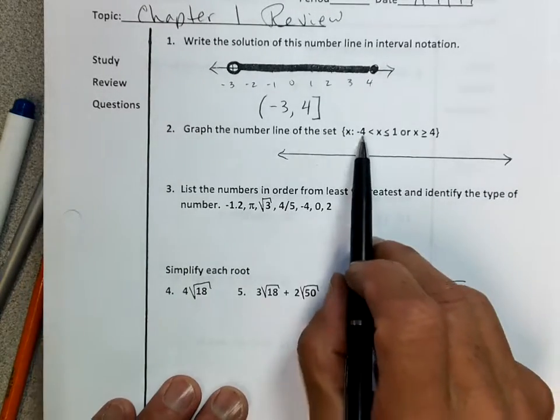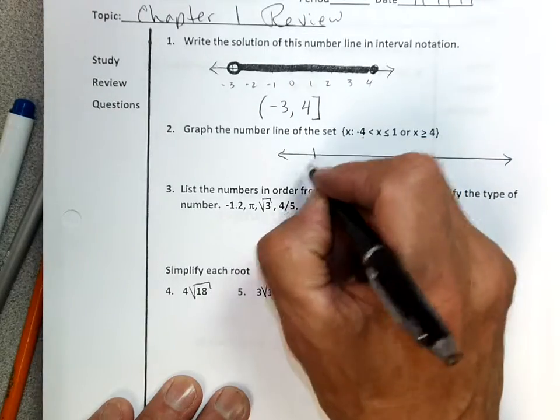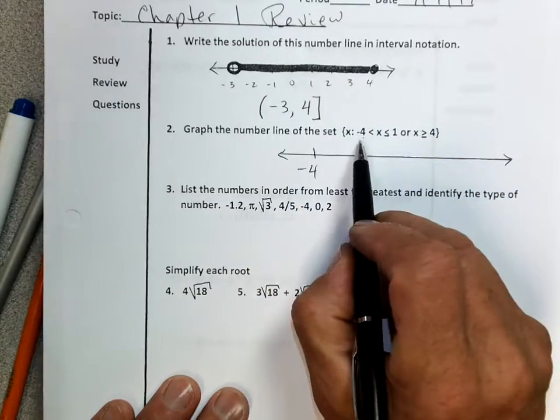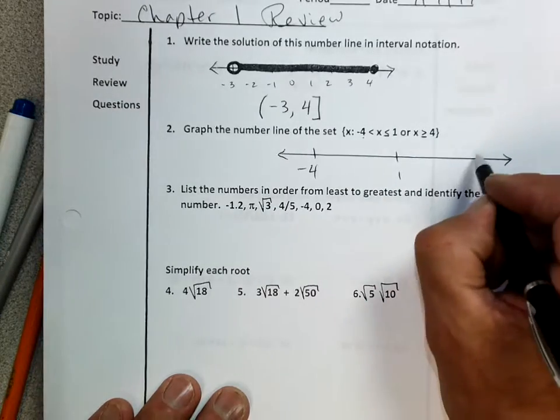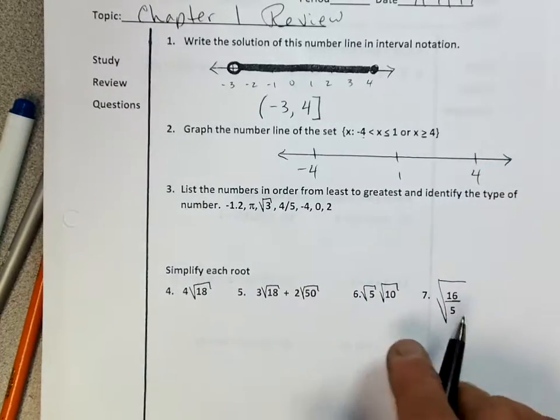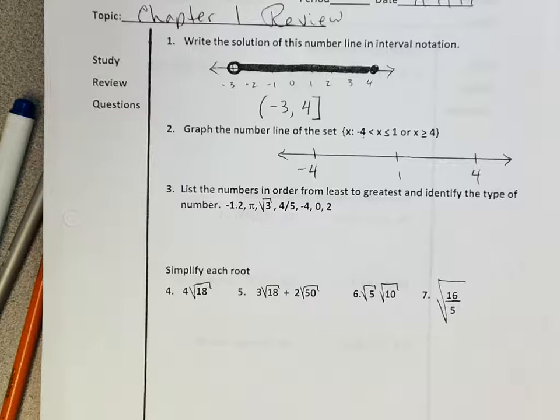Okay, so I've got to for sure put a -4 on my graph, because that's one of the important points. I should put a 1 on my graph and a 4. And again, if you want to put all of the numbers in between, go ahead. I'm not going to, because I know they're there. Does that mean I'm lazy? Maybe. Anyway, we only need the important ones, right?